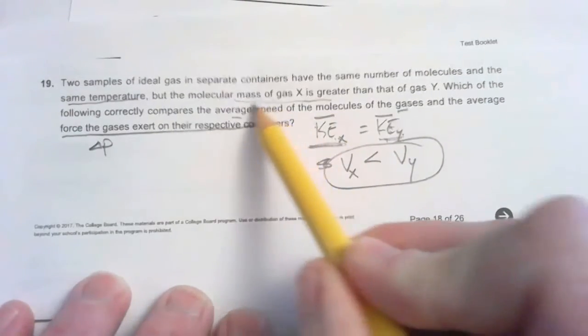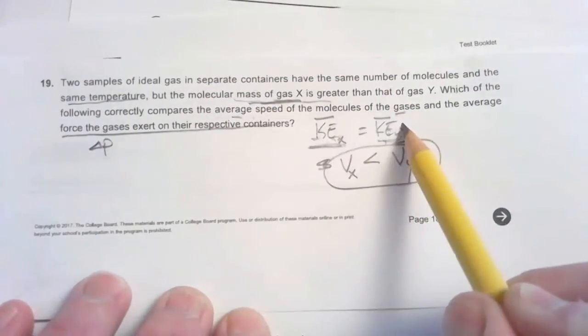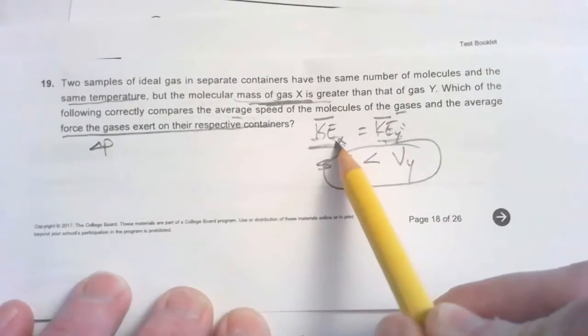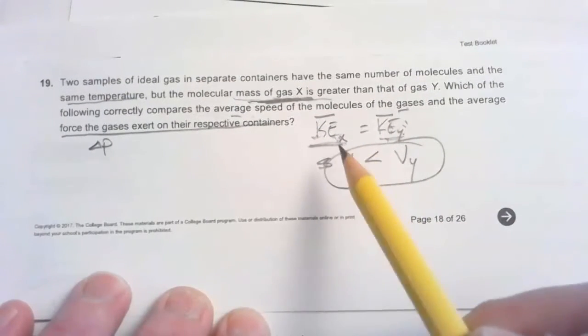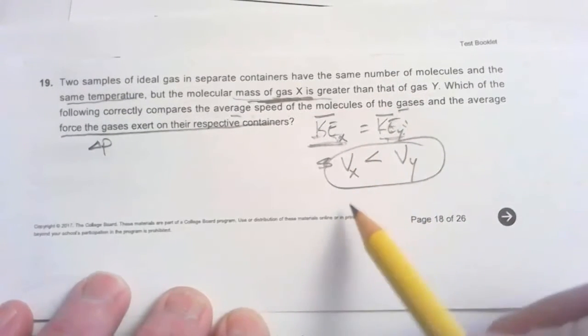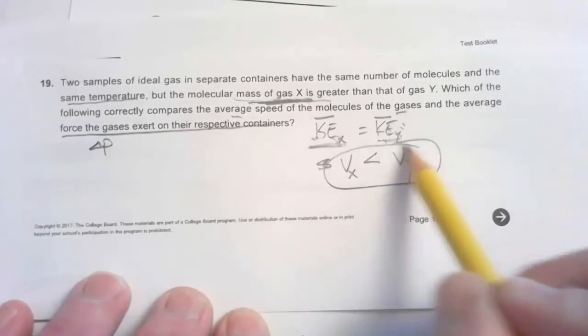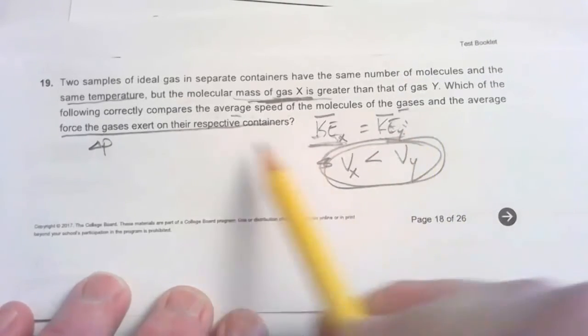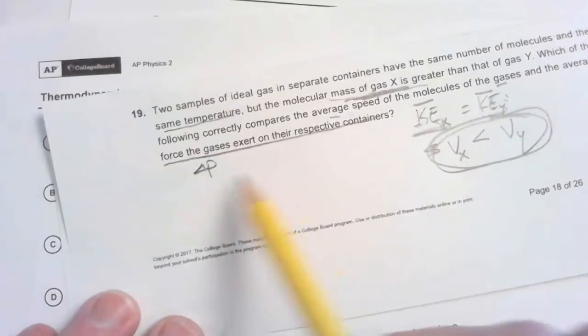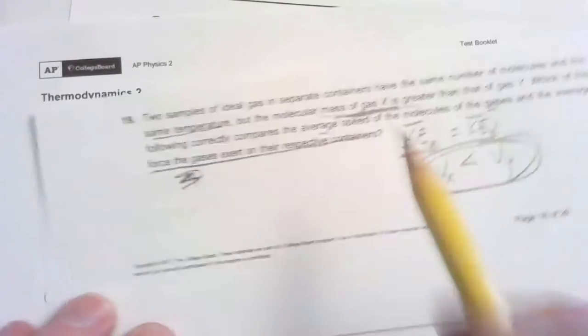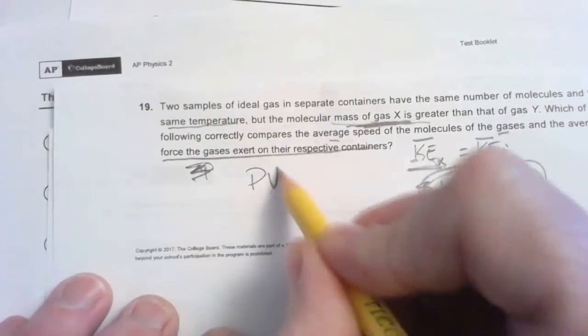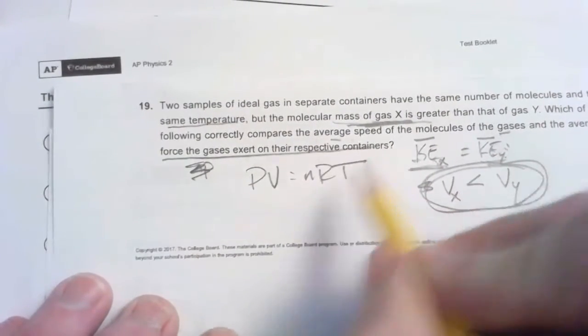Why? Once again, if they have to have the same kinetic energies, if this one has bigger mass, then the velocity squared has to be less. So I got that. Now, you know what? I don't think I need to go to change in momentum, because something occurred to me a moment ago. PV and RT.